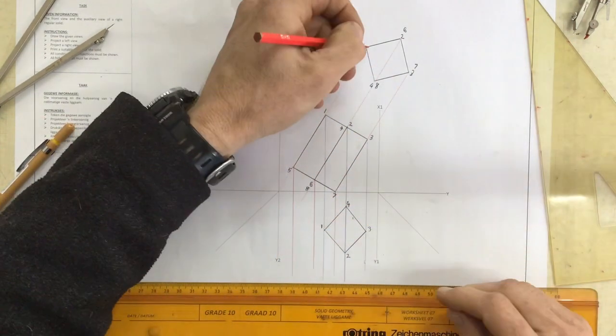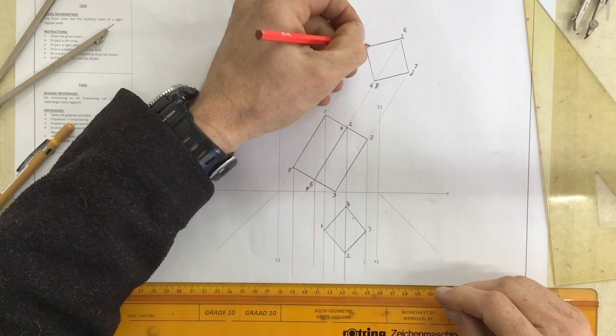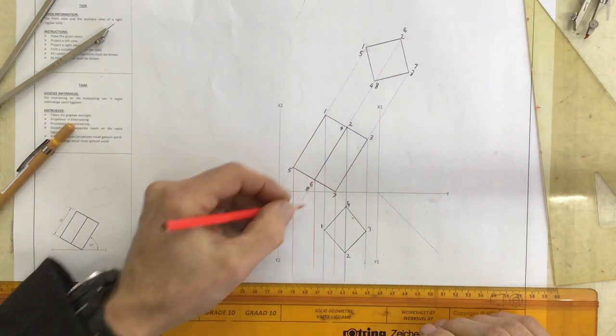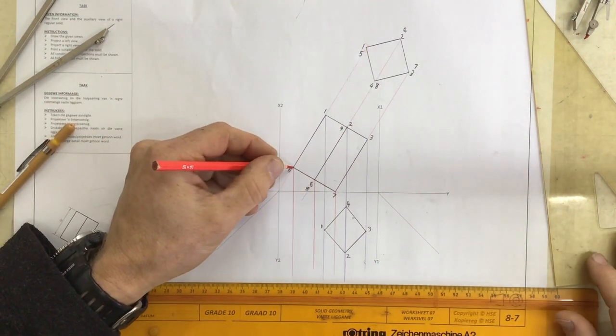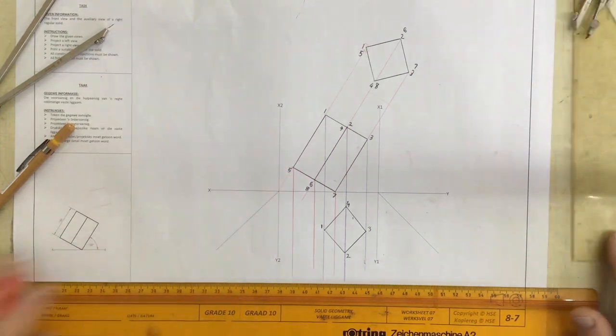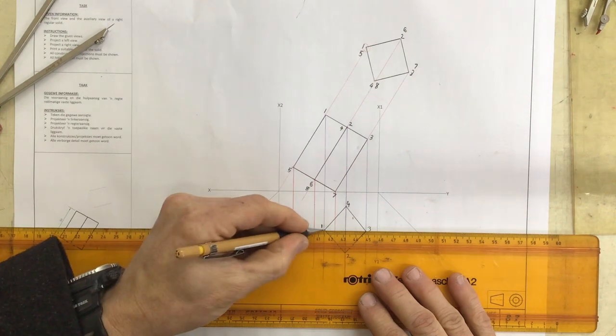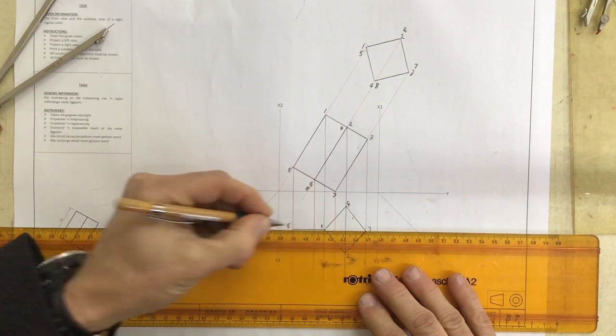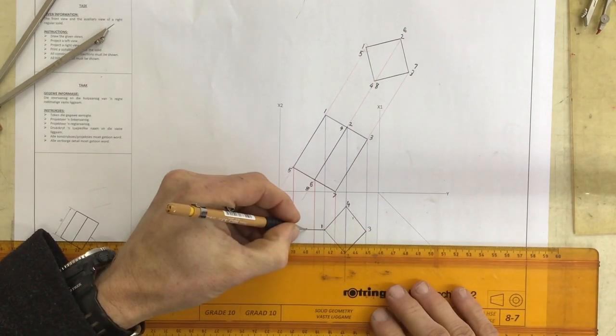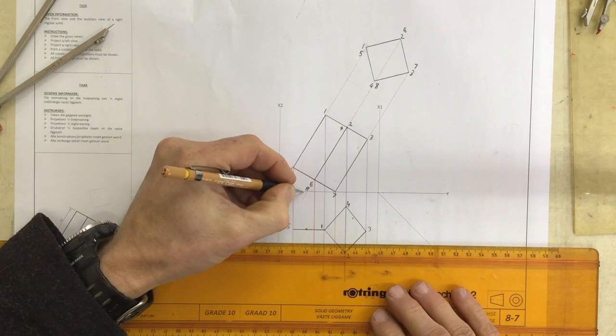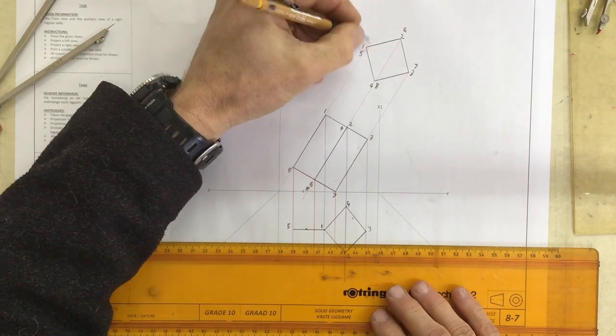So 1 and 5, as a point view over there, is going to be parallel to the XY axis. I've got point 5 over there, dropping down, and I can draw a line going straight across to point 5. Parallel to the XY axis because it's a point view.